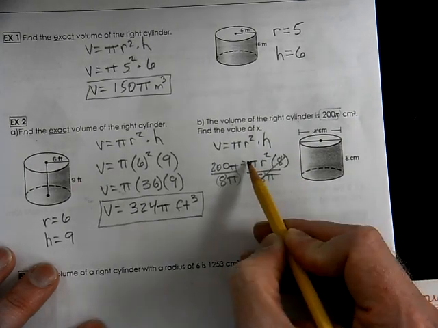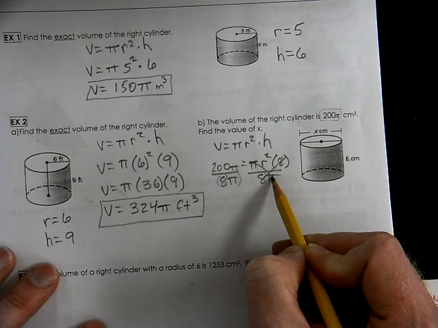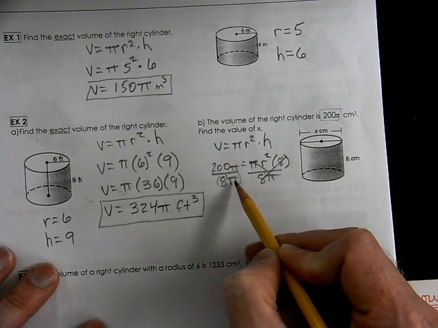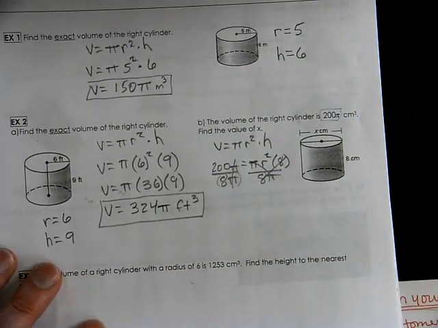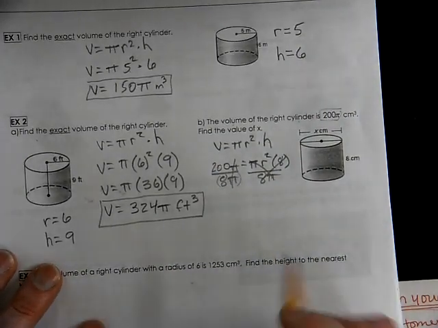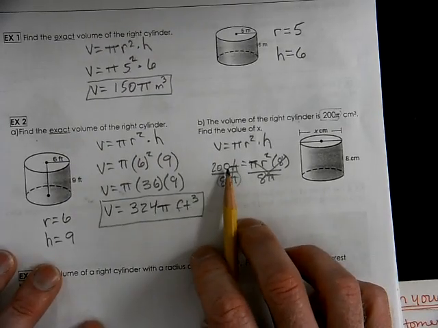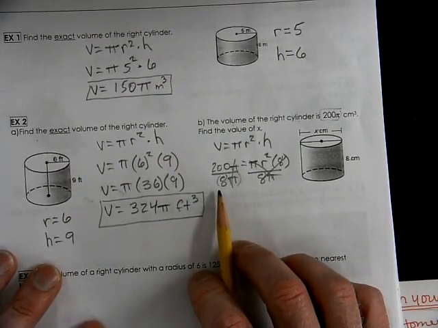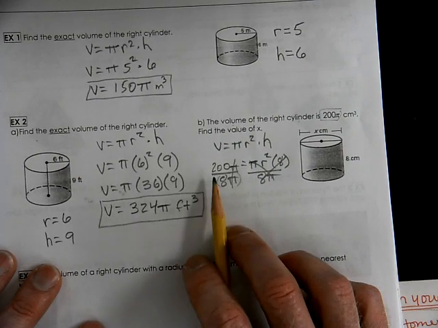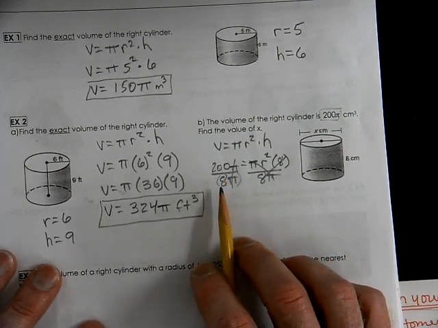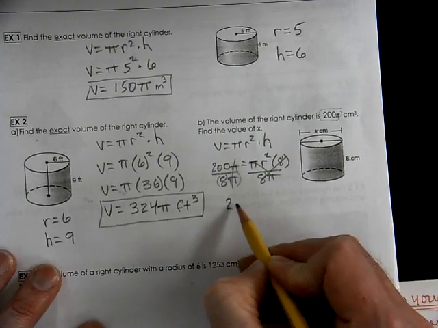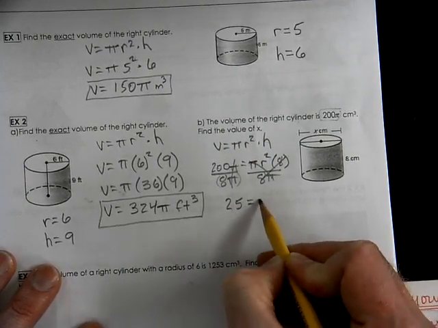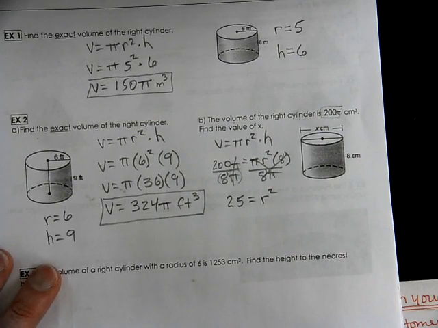The 8's going to cross off and the pi is going to cross off. Over here, the pi's cross off. We don't need any decimals. The pi's are gone. So really, the only thing you need to test in your calculator is what 200 divided by 8 is. And if you have $200 divided by 8 people, how much would each person get? 25. That's what r squared is.